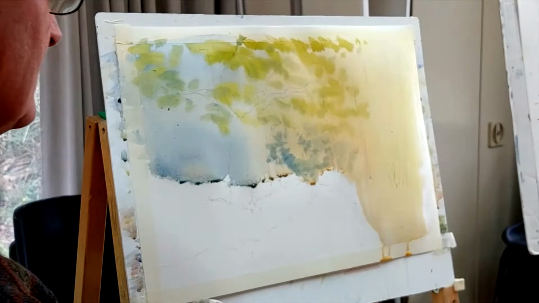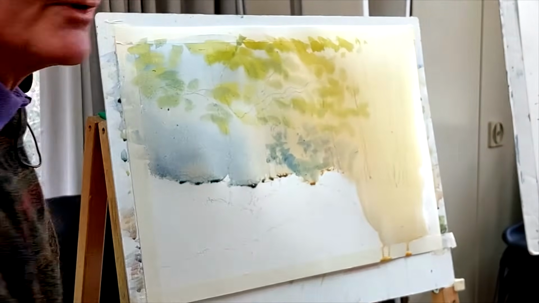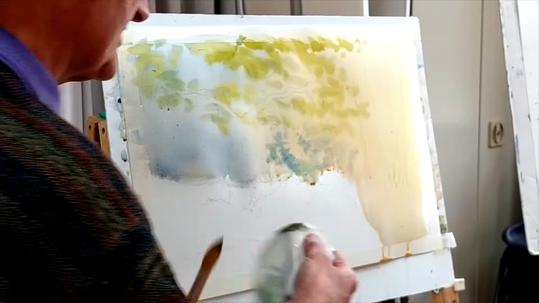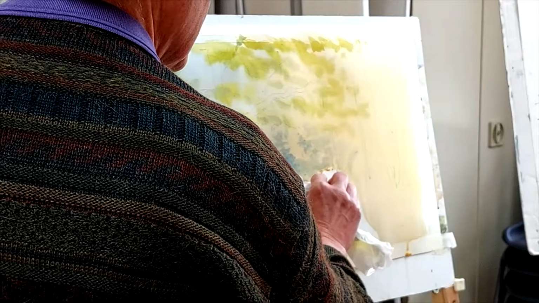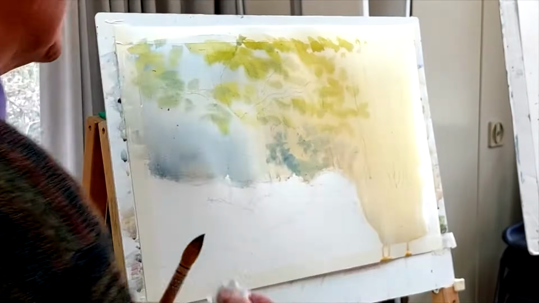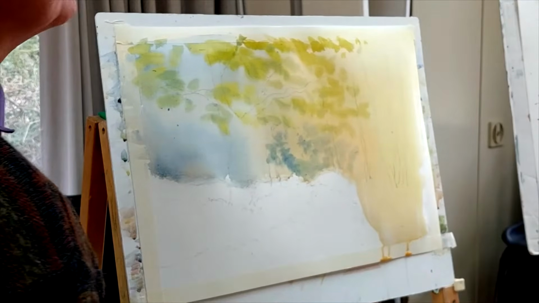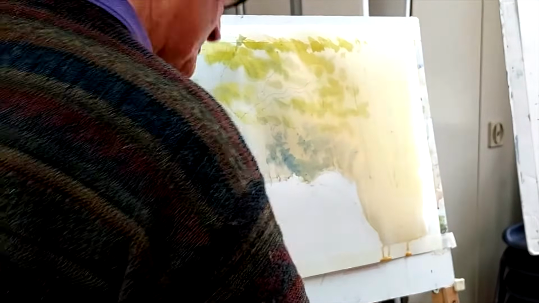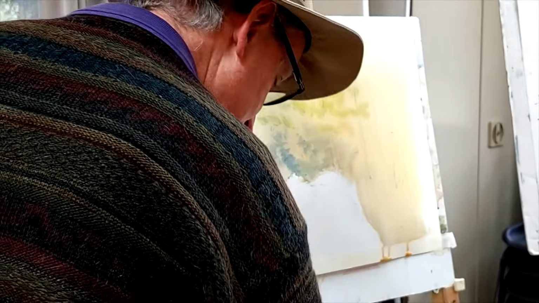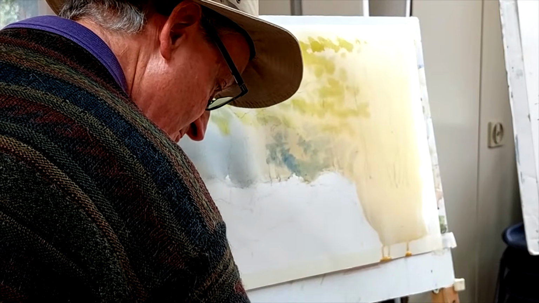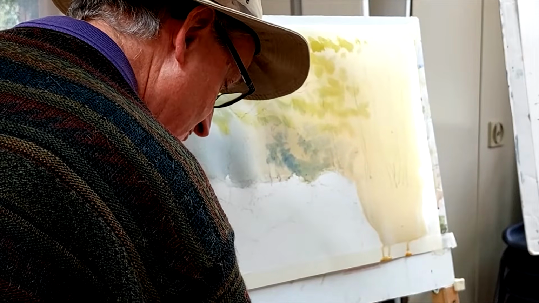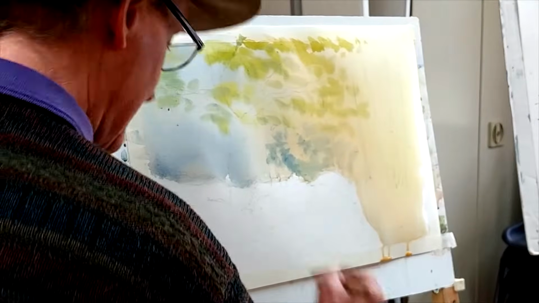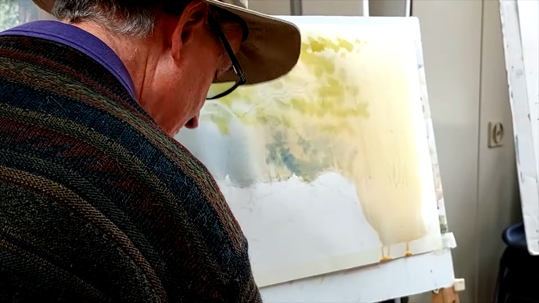There we are. So that gives a lovely feeling of depth at the end of the track. You've got to try and produce that feeling of depth. It's vital at this early stage to get a nice bit of depth in the subject. Right, that's still damp, I hope, because let's just continue with this. A bit more blue, a bit more cobalt and cadmium lemon. A bit more blue this time.